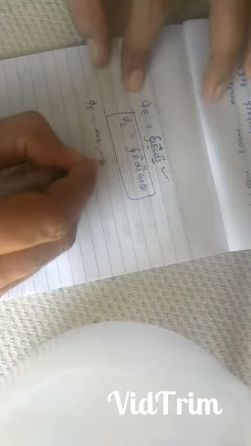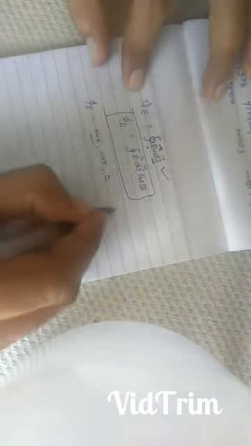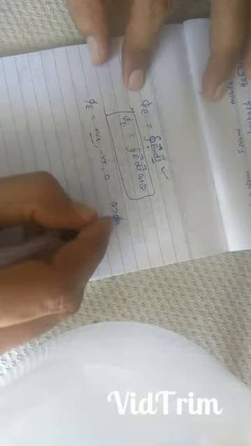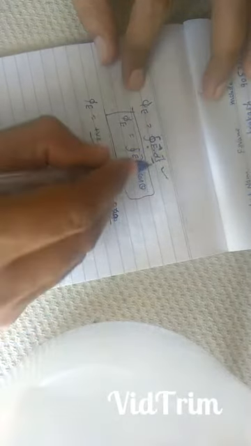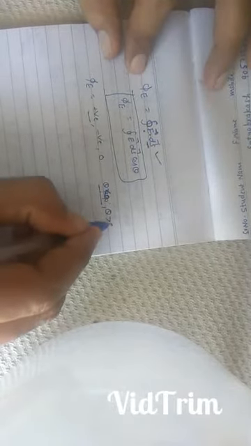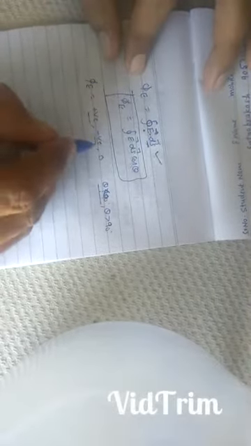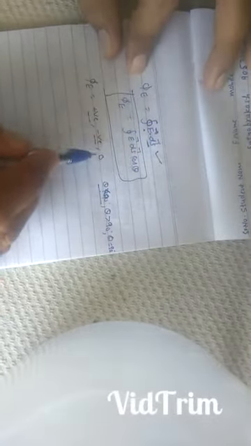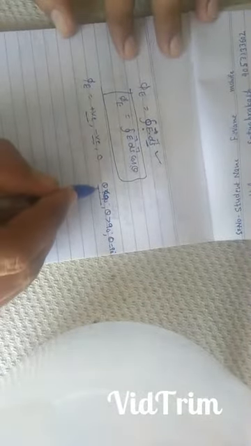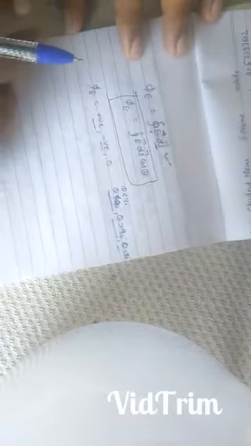Therefore electric flux can be positive, negative or zero. When theta is less than 90, then cos theta is positive, so electric flux will be positive. When theta is greater than 90, then cos theta is negative, therefore electric flux will be negative. And when theta is equal to 90, then cos 90 is 0, electric flux will be 0.